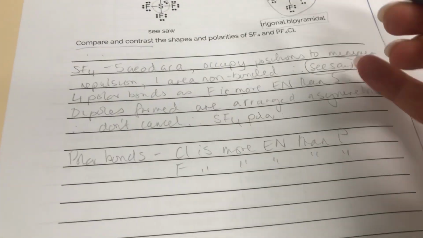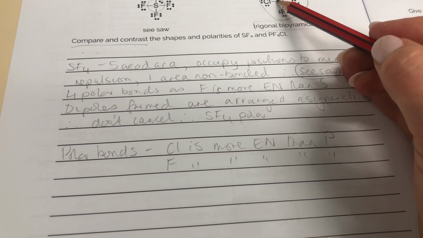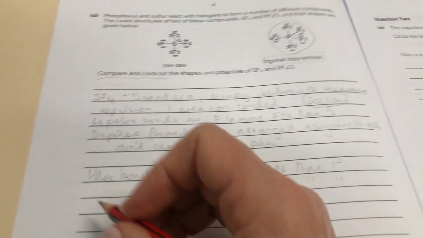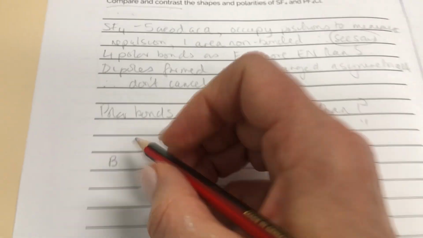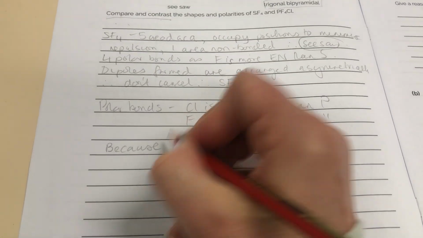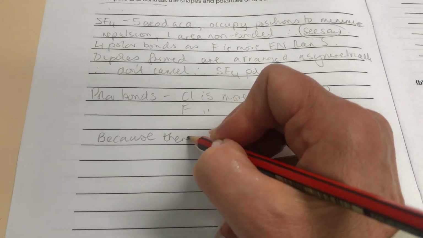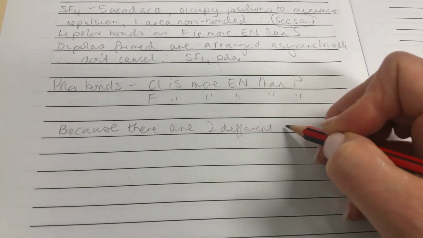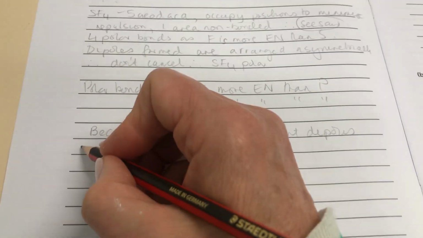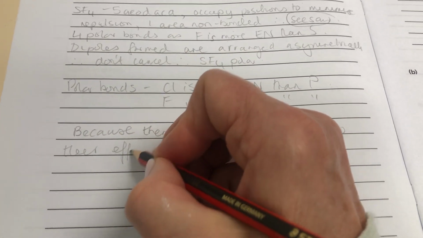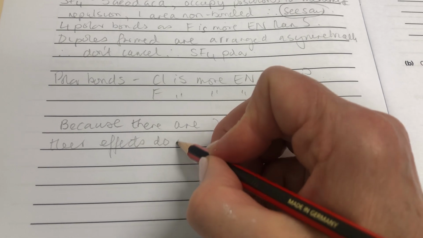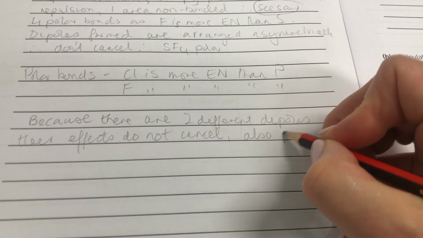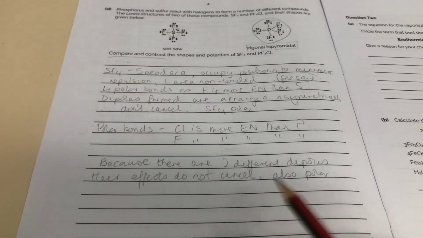We're going to say this slightly differently. We're going to say that this trigonal bipyramid means that the polar bonds are arranged symmetrically, but because there are 2 different dipoles, their effects do not cancel. And this is also polar. Okay, so slightly different explanation.